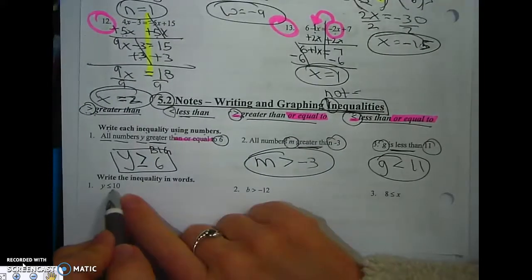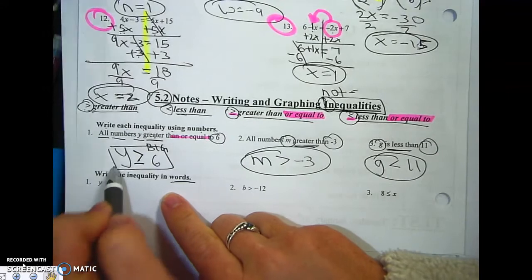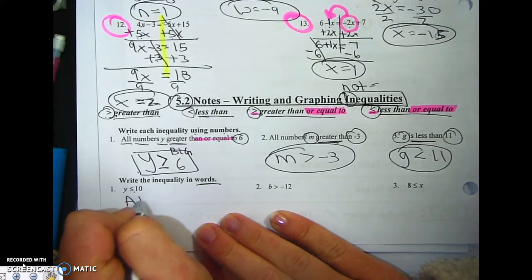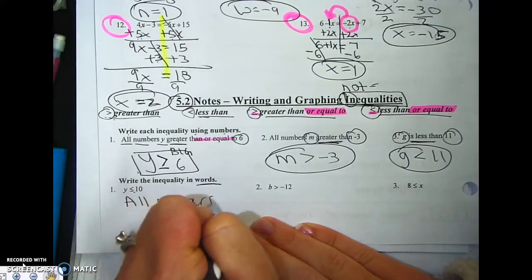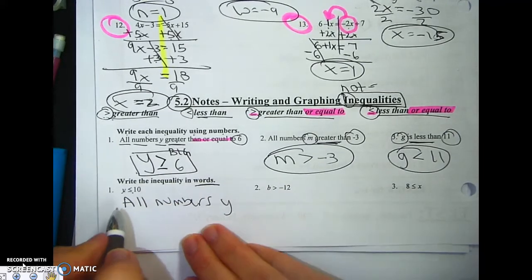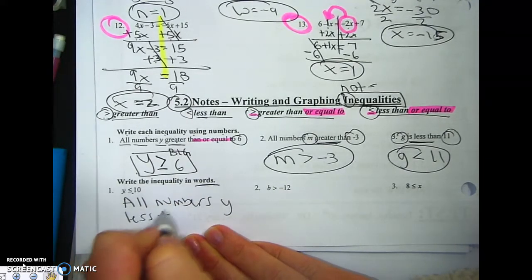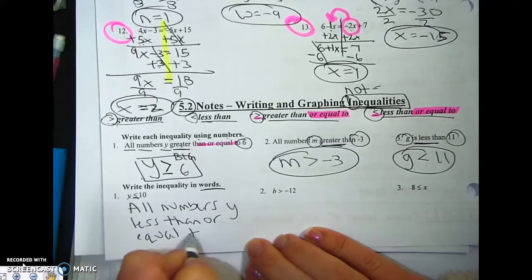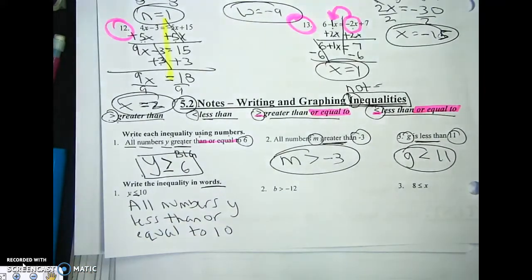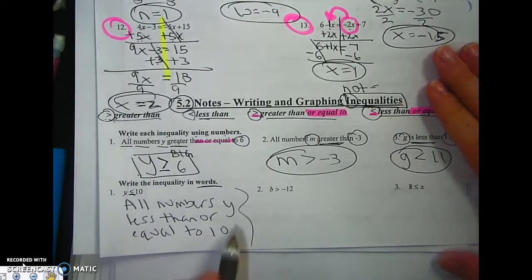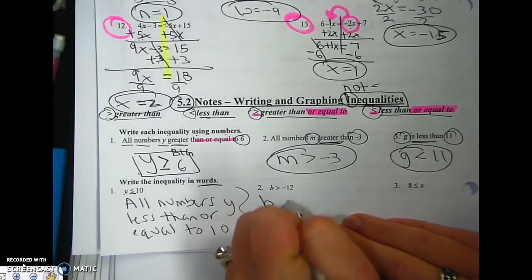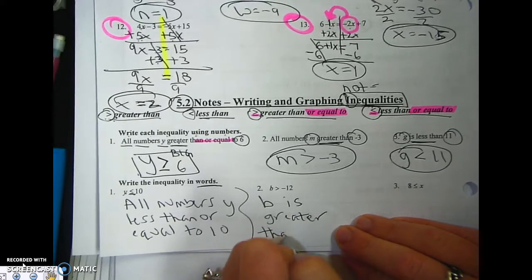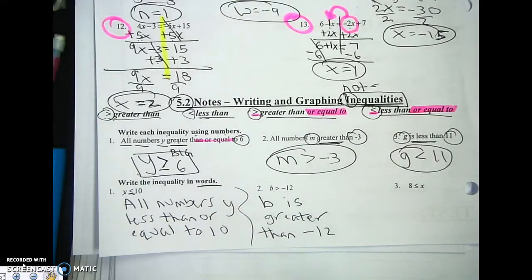If you look at the next directions, this time I want you to write it in words. So it looks like this, and I want it to be written like this. So you could write all numbers y less than or equal to 10. I want to show you the next one. I don't have to write all numbers. I could actually write b is greater than -12. There's different ways I can do this.